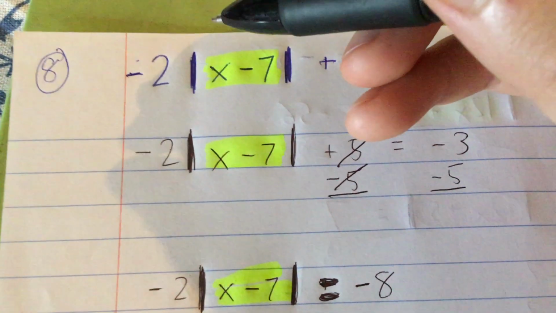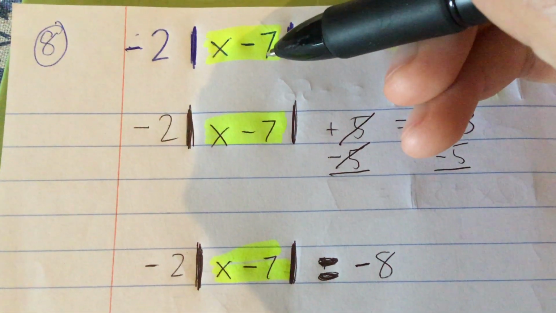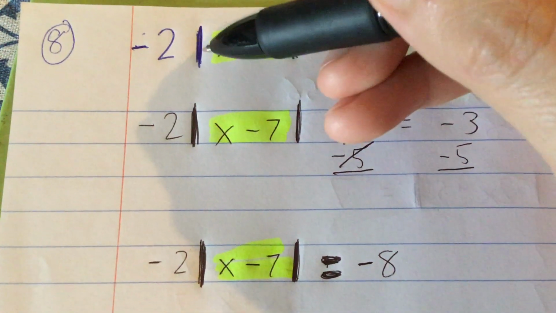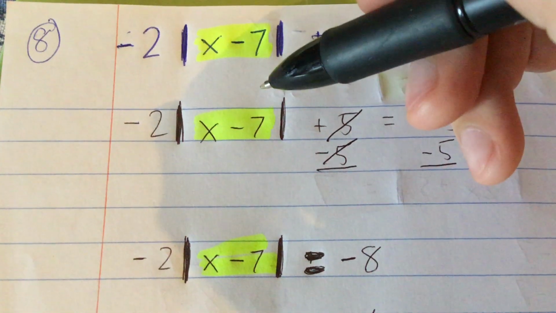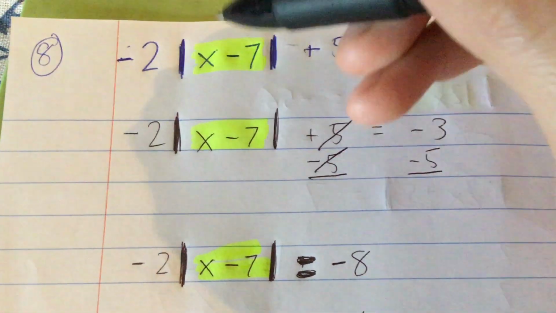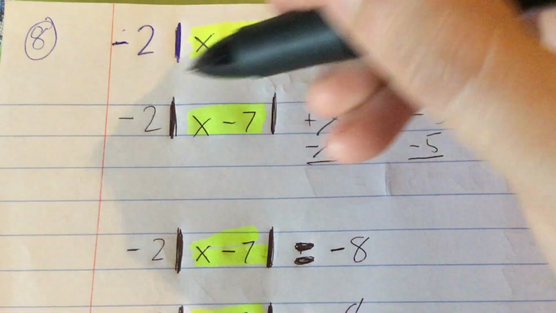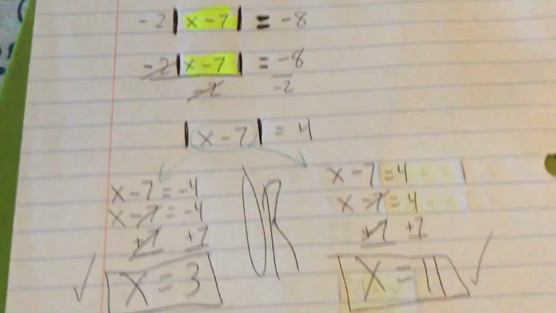Let me try the other solution, sorry. X equals 3. 3 minus 7 is negative 4. The absolute value of negative 4 is positive 4. Negative 2 times positive 4 is negative 8. And finally, negative 8 plus 5 is negative 3 as well. So we have two ways of getting the exact same output.